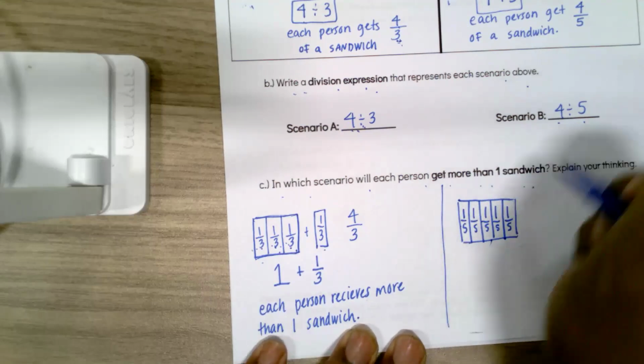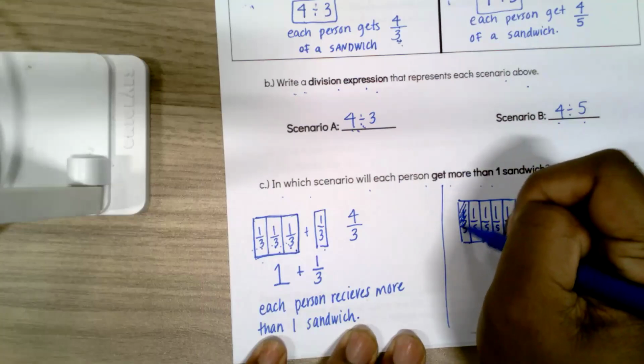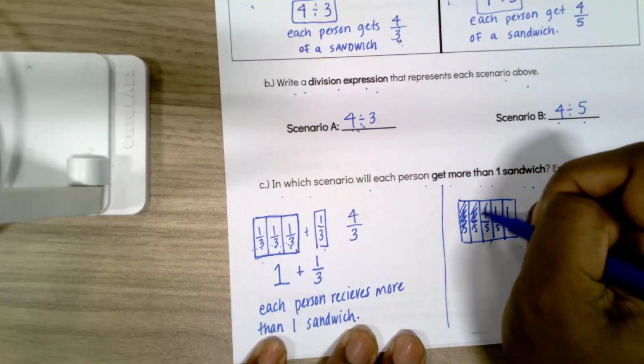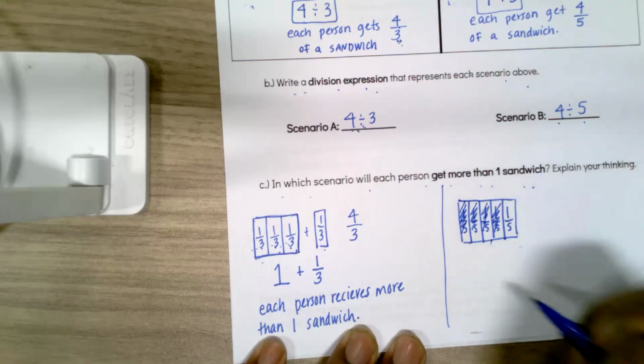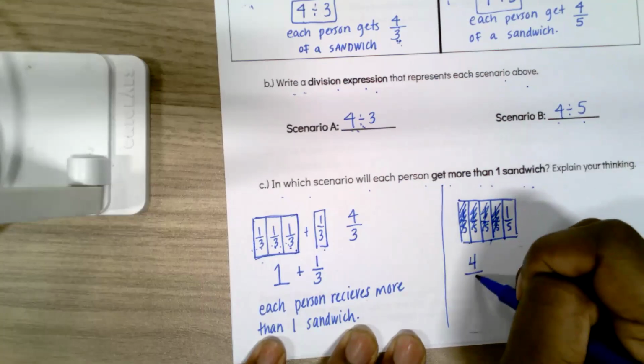However, each person receives not 5, but 4 out of 5 parts.